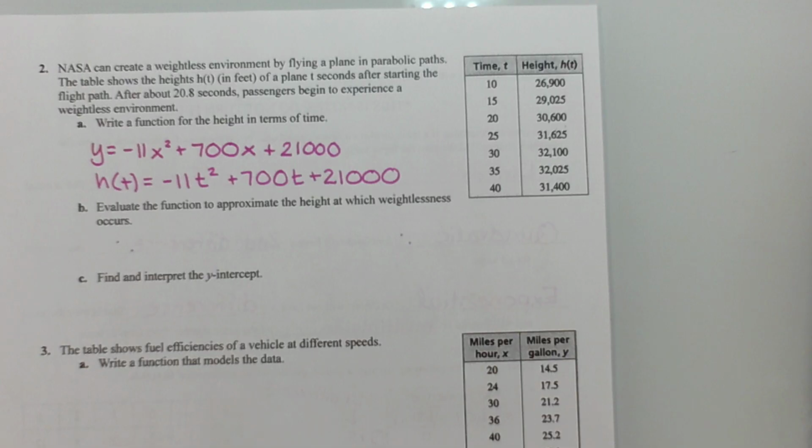Evaluate the function to approximate the height at which weightlessness occurs. Have we said anything about weightlessness yet? We probably need to go back and read the question. NASA can create a weightless environment by flying a plane in a parabolic path. Oh, hey, it even told you it was quadratic by telling you it's a parabolic graph. It means it's a parabola graph.